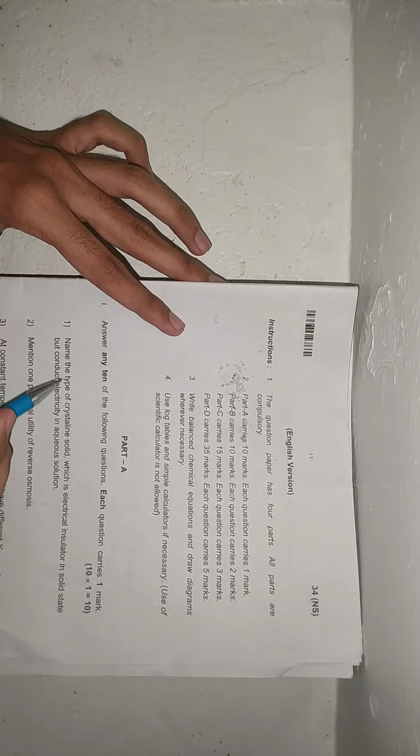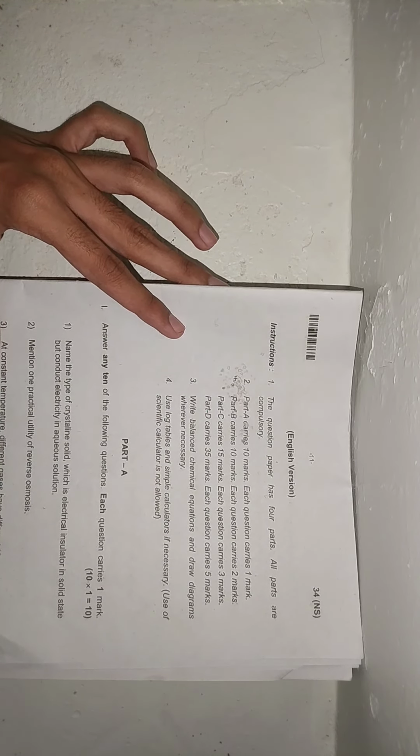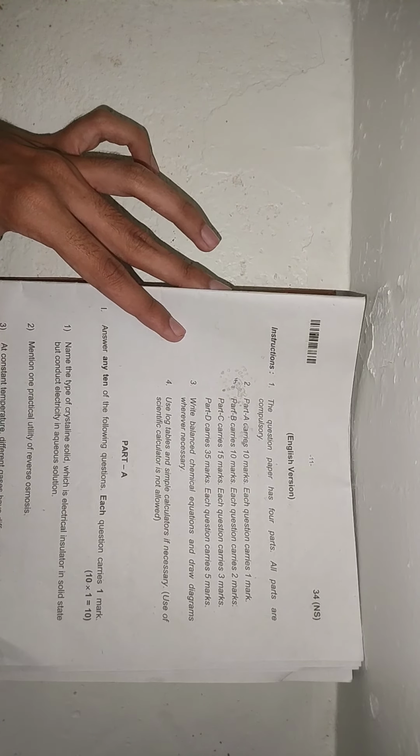Part A. The first question they have given is: name the type of crystalline solid which is an electrical insulator in solid state but conducts electricity in aqueous solution. So this is the question they have given.